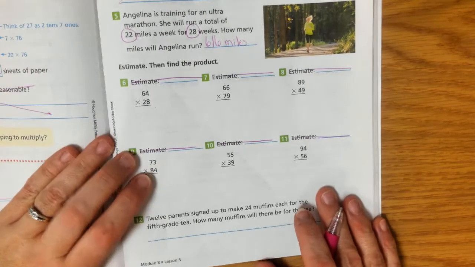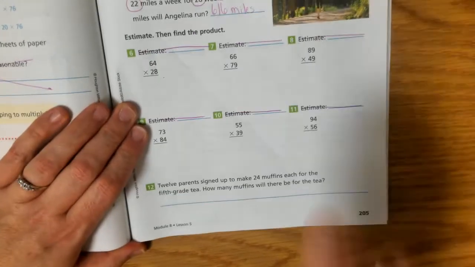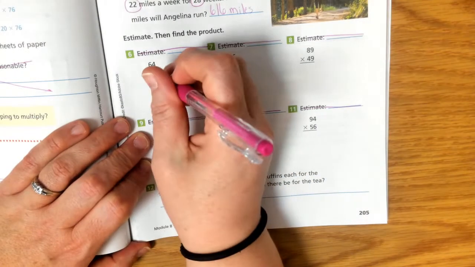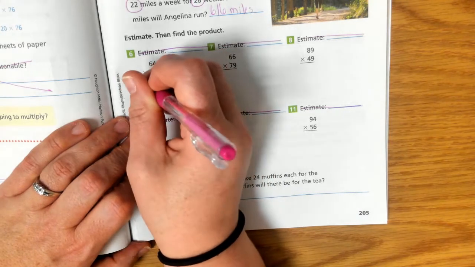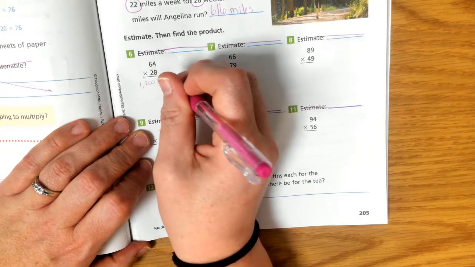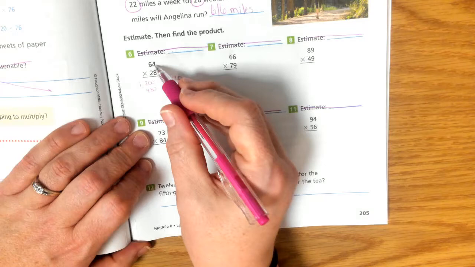All right, we did the area model. We'll do the partial products way. Again, if you want to just choose one way and do all of them the one way, that is fine. Just check and make sure your answer matches mine. So we've got 60 times 20, 1,200. 60 times 8, 480. Now we're going to move.